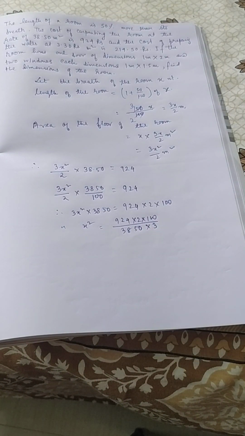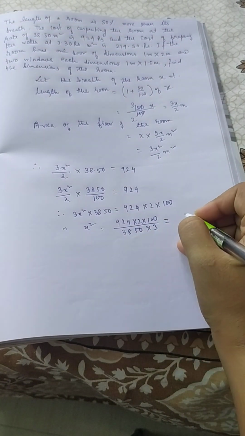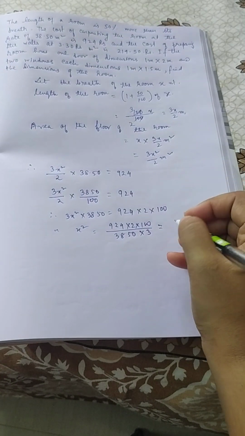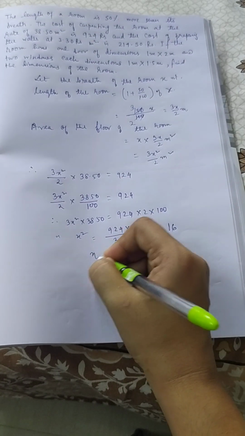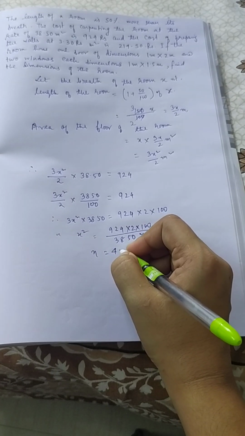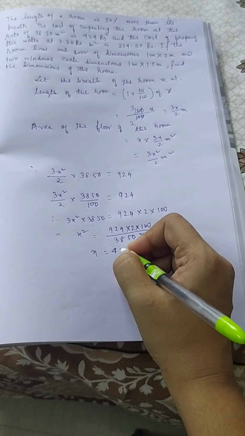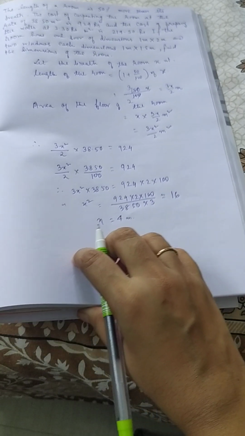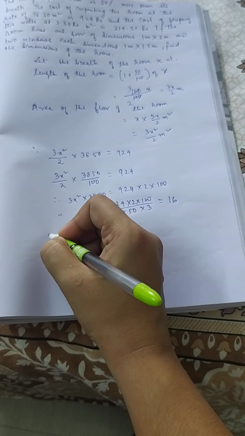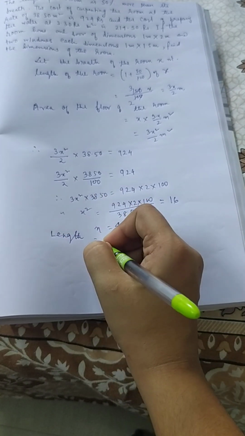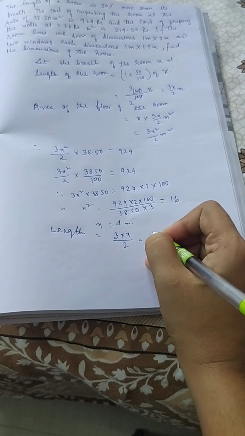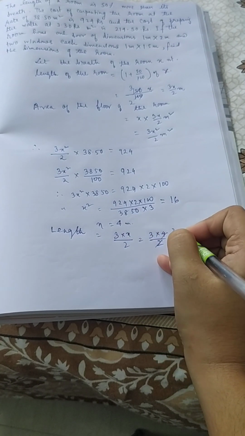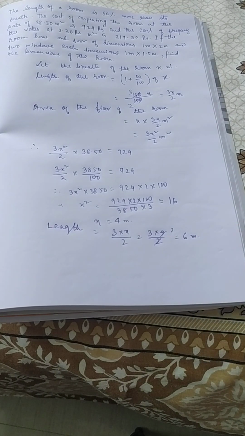Okay. So if I simplify it, it will be equal to 16. That means x equals 4 meter. So obviously breadth is 4 meter. So now length is 3 into x by 2, that is 3 into 4 by 2, that is 6 meter. So breadth is 4 meter and length is 6 meter.